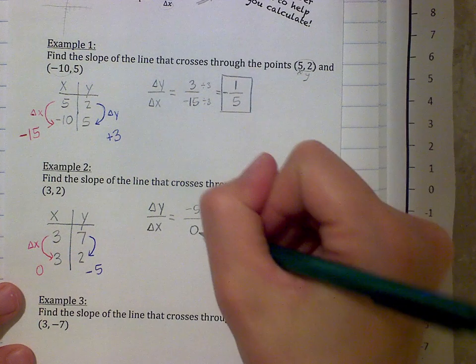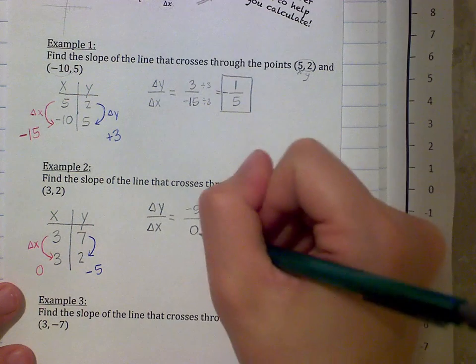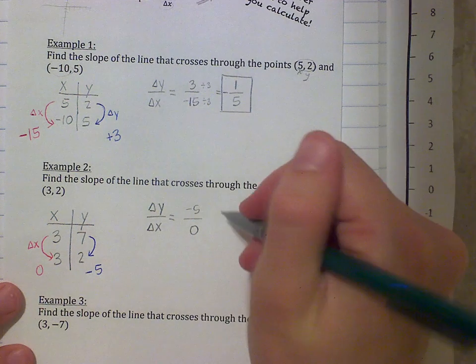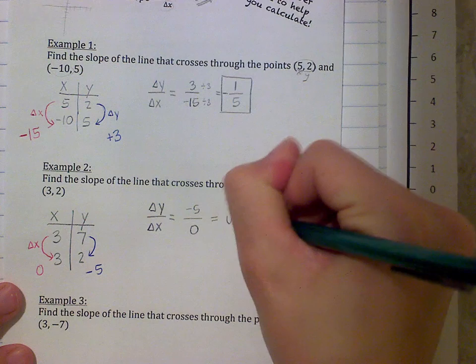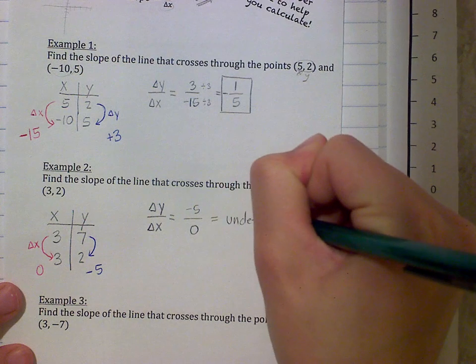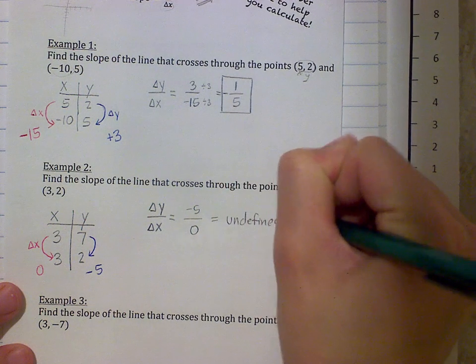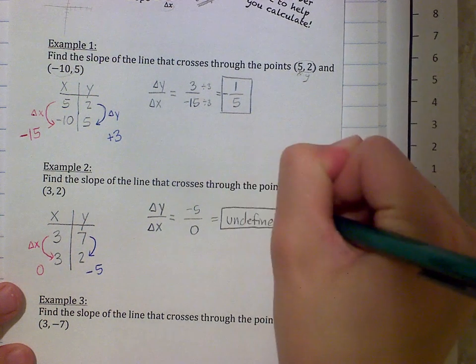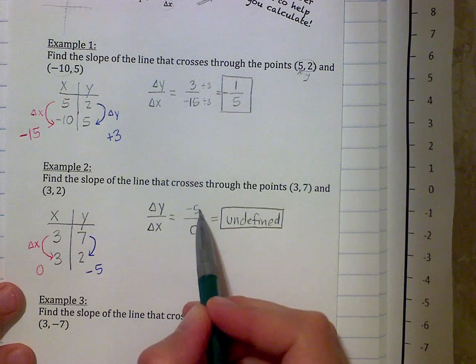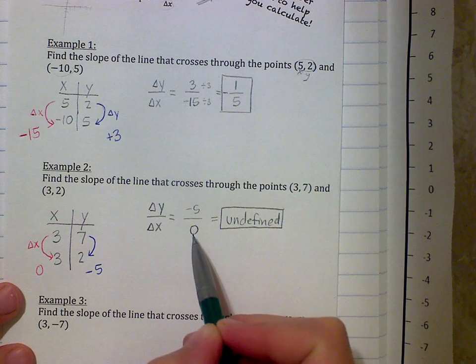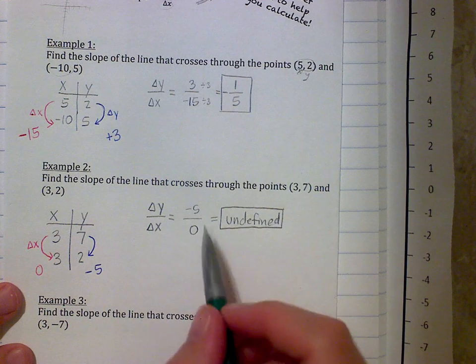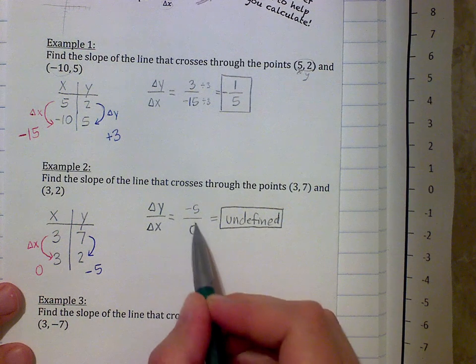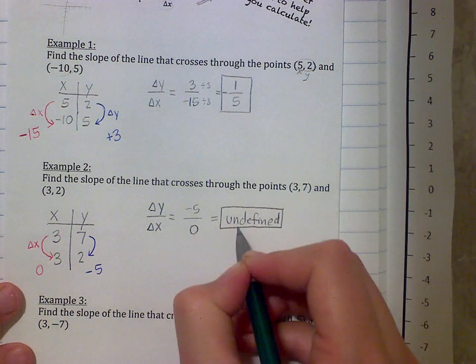Okay, now, if you have 0 on the bottom of a fraction, the answer is undefined. Okay, there's no such thing as dividing by 0. This is like, I have 5 cookies, and then 0 people are eating them. That doesn't make sense, right? You can't picture 0 people eating 5 cookies. So this is undefined. The 0 is on the bottom, it's undefined.